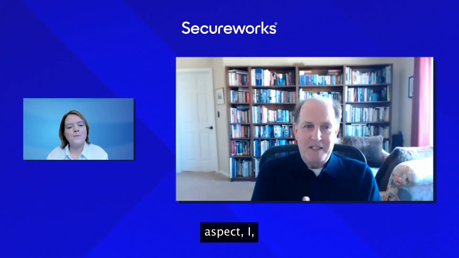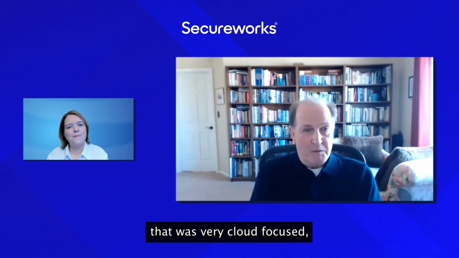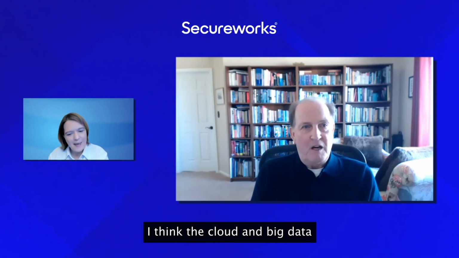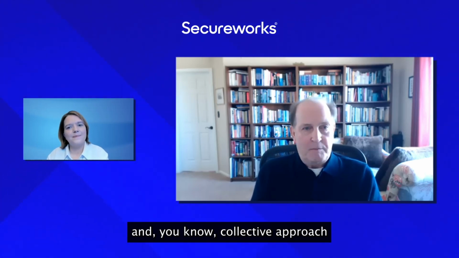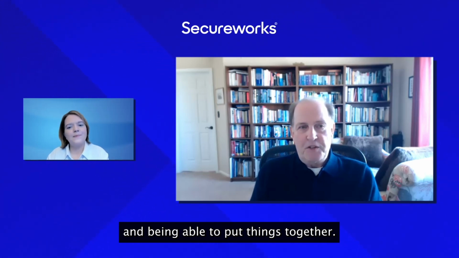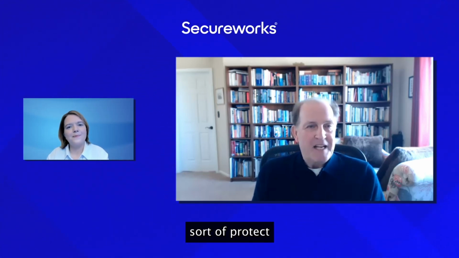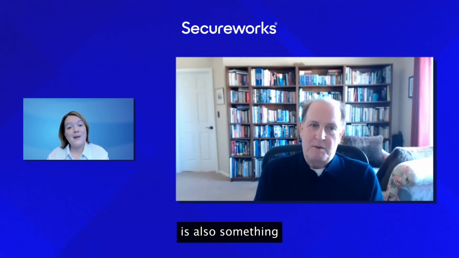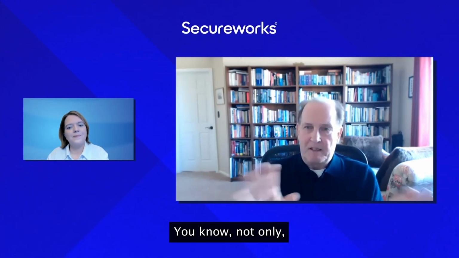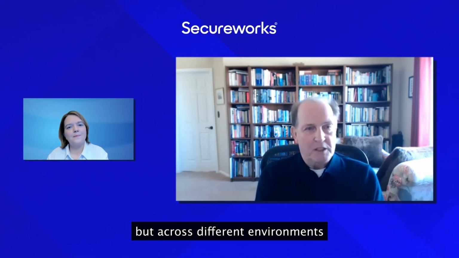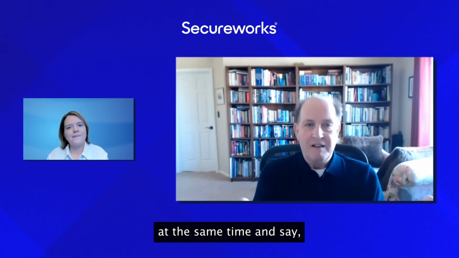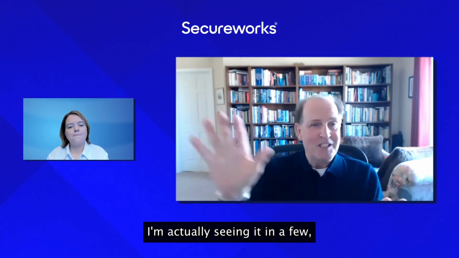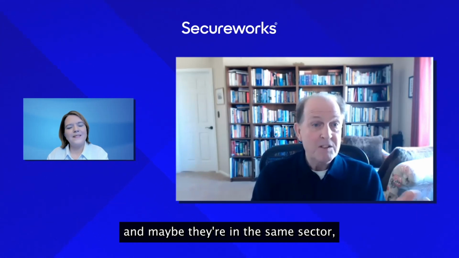And I suppose another aspect, coming from an endpoint vendor that was very cloud focused, is the cloud and big data and a collective approach, being able to put things together and sort of protect one, protect all, as a concept. I think that is very strong in this area, especially when you start to apply analytics and can see things happening not only in one environment, but across different environments at the same time. You say, something's going on here because I'm not just seeing it in one environment, I'm seeing it in a few, and maybe they're in the same sector, like utilities. I can see these things going on with utilities organizations.